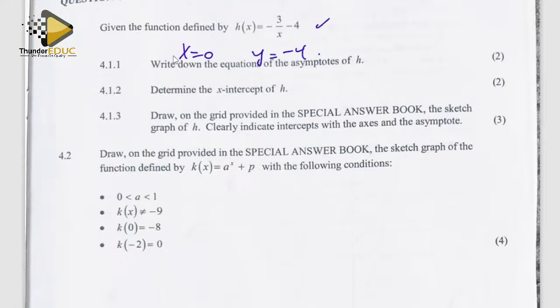Then determine the x-intercept. So for the x-intercept, y will always be 0. So we replace h of x with a 0. So 0 is equal to -3 over x minus 4. Let's move this negative to that side, meaning that 4x should give us a -3, and then x will be -3 over 4. They just wanted the x-intercept, so there we go, which is -3 over 4.